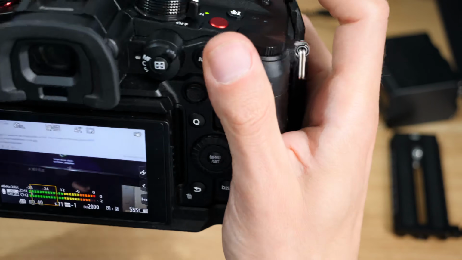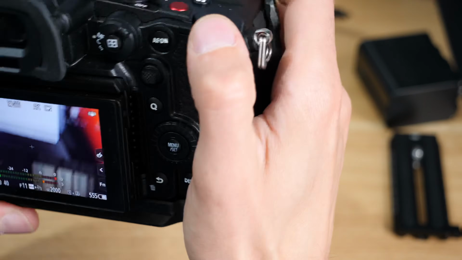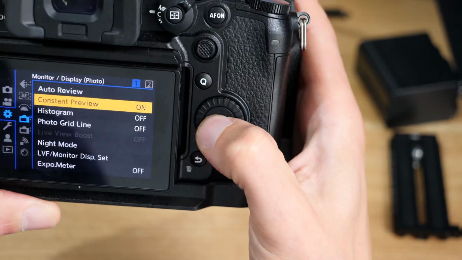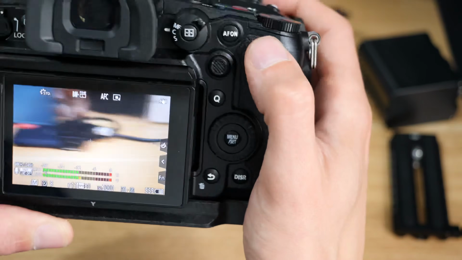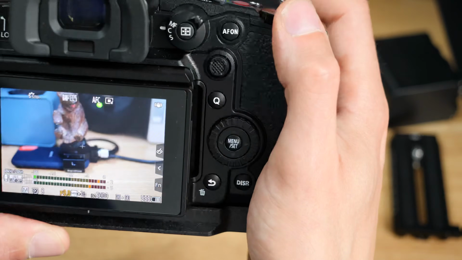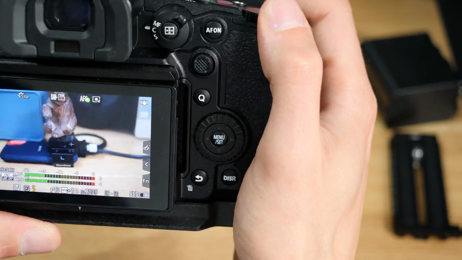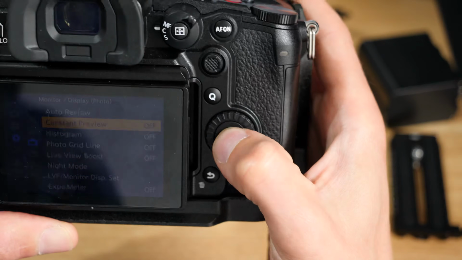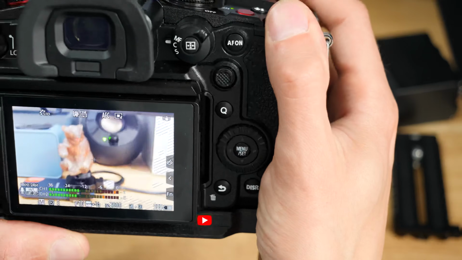So the next one, I could show you that working without constant preview. If we turn it off, you can see it's just normal, no matter what shutter speed we're in. It's always going to look normal. So the constant preview there is not on and it's not set. If we bring it back, then I'll show you how the aperture one works.